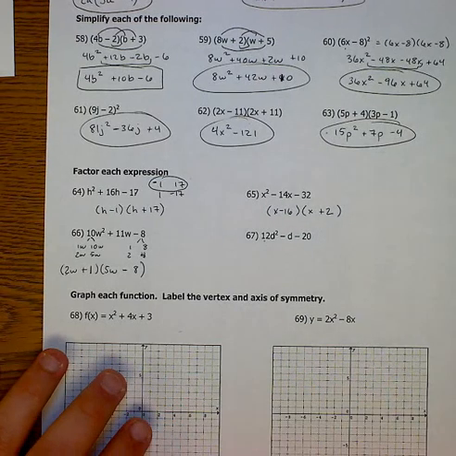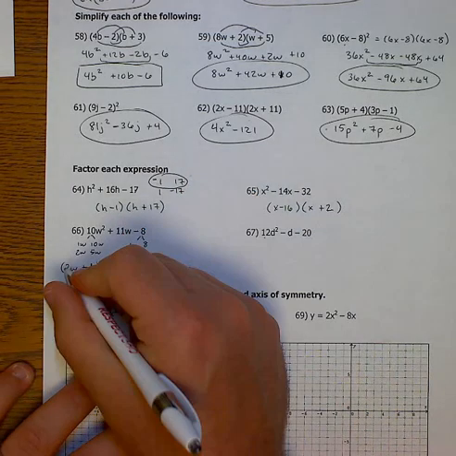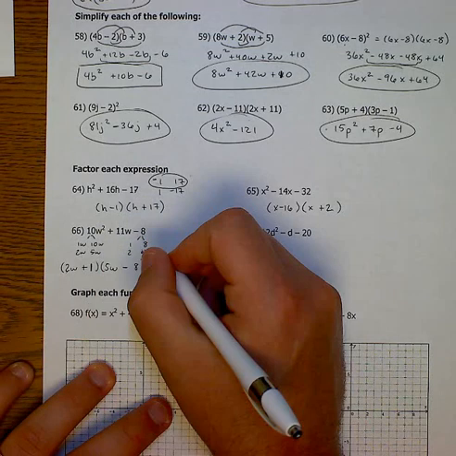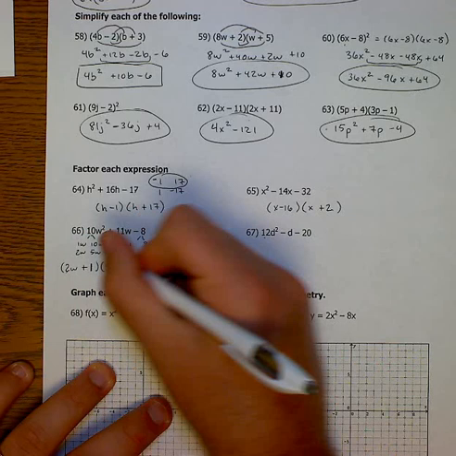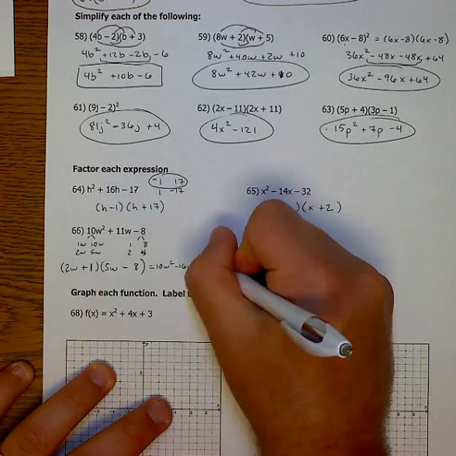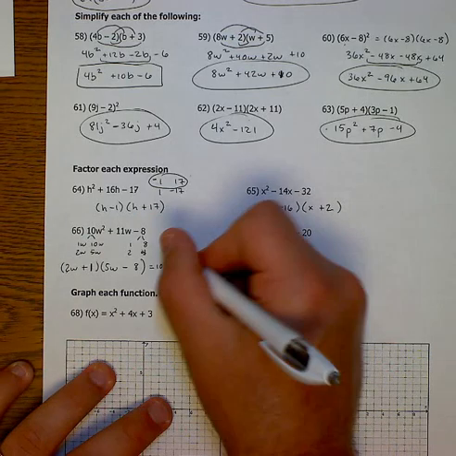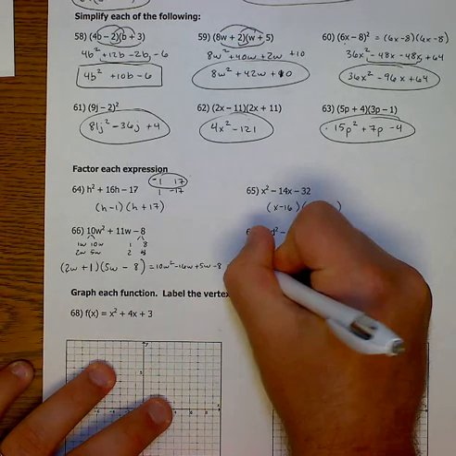To check them, you FOIL them back out. 2w times 5w is 10w squared. 2w times -8w is -16w. 1 times 5w is 5w. And -8. So that makes -11w. Right? Simplify that. 10w squared minus 11w minus 8.